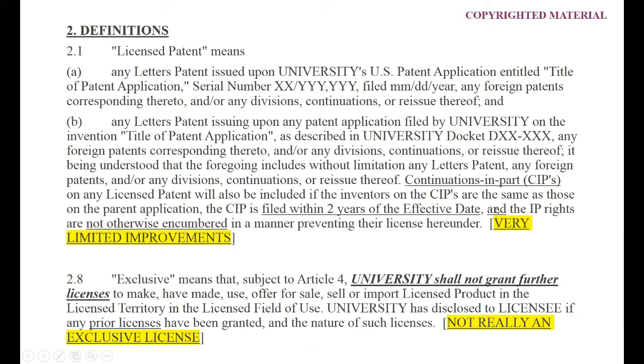And I'll show you that this is a very limited improvement section. If you look at B, it says any patents issuing on any patent application filed, and any continuation in part will be included as part of the license patents only if it's filed within 2 years of the effective date of the license. Well, continuations in part are generally the vehicle for covering improvements, because you'd like to get the original filing date to the extent that it's available.